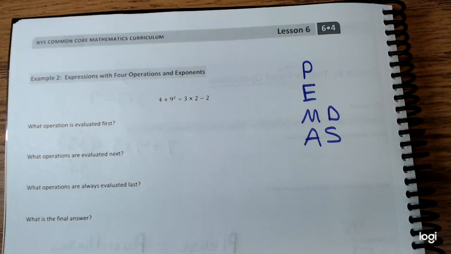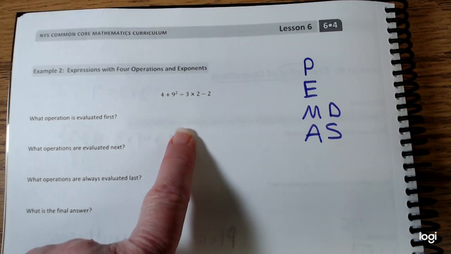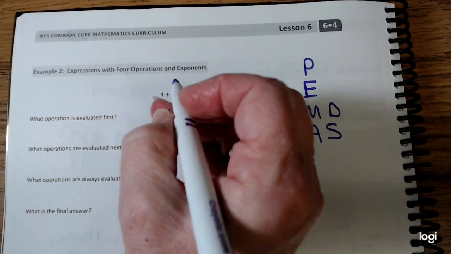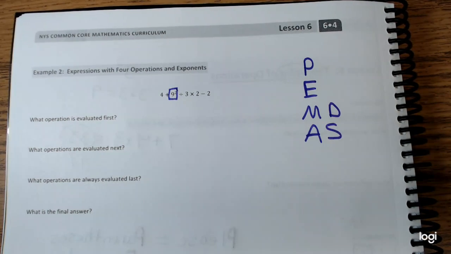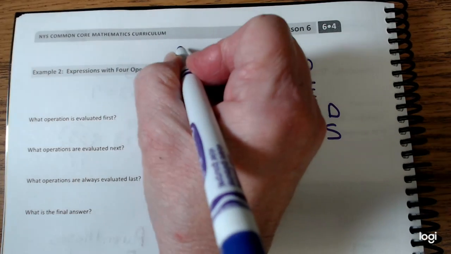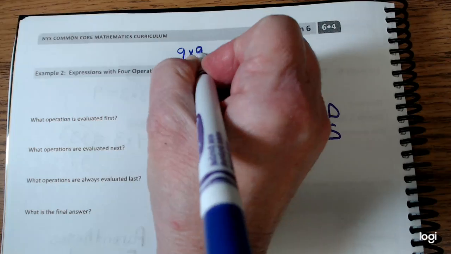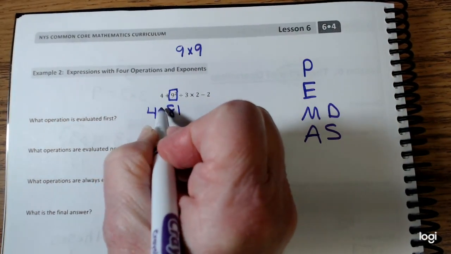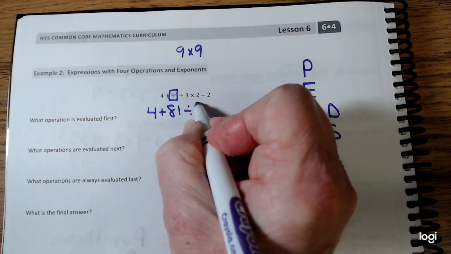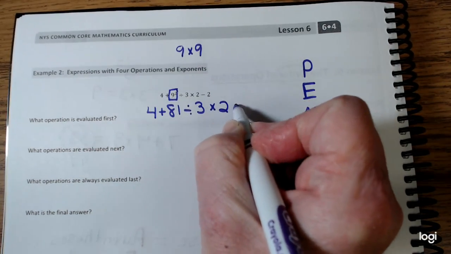All right, parentheses, nope, exponents right here. So let's go ahead and do that first. What is 9 squared? 9 squared, remember, means 9 times 9. So that's 81. And yes, we need to copy down everything else.